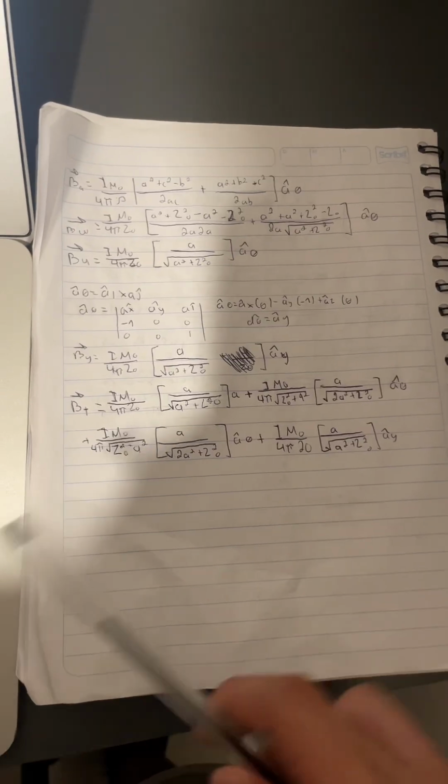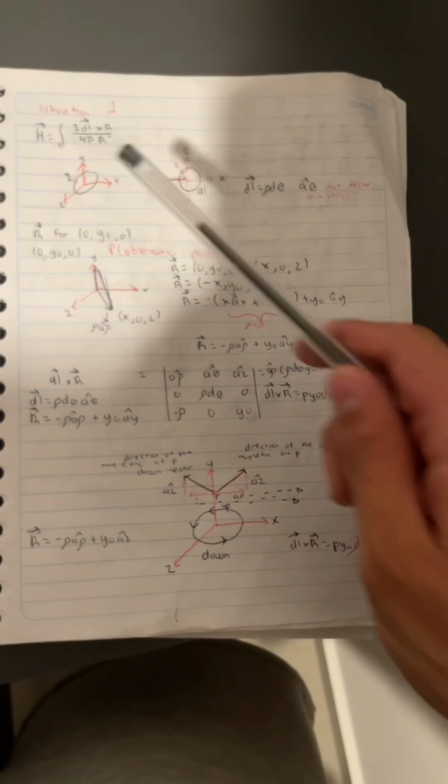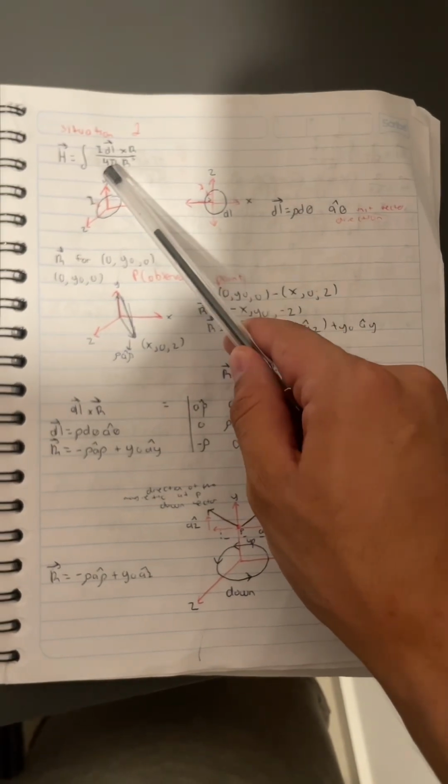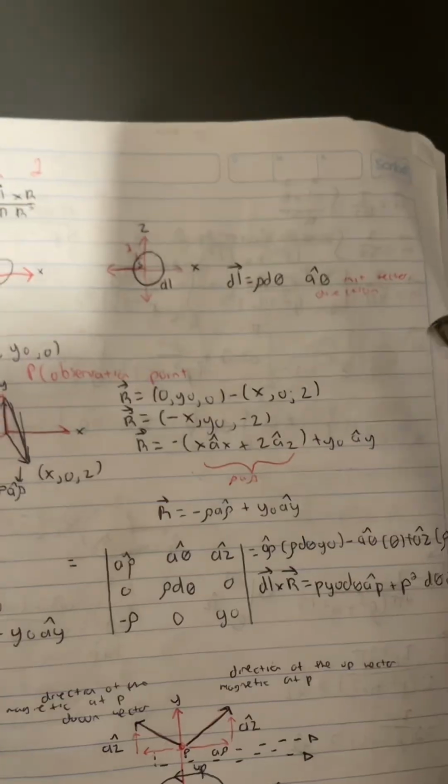So for situation 2, we have a magnetic field due to a circular loop in the x theta plane. We have to apply the Biot-Savart law again, evaluate the integral and use diagrams, and that's all. So this is what I did for situation 2. We have our Biot-Savart law again, and we have our 2 diagrams from a top view. We have also our unit vector direction.